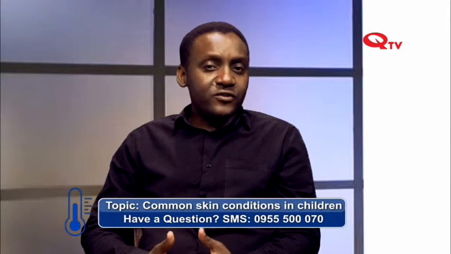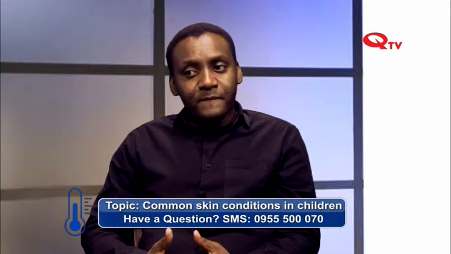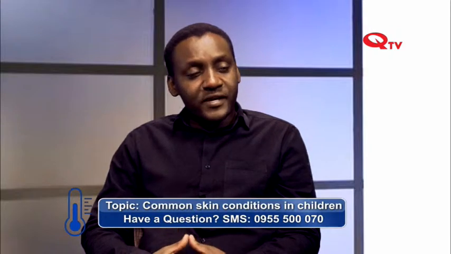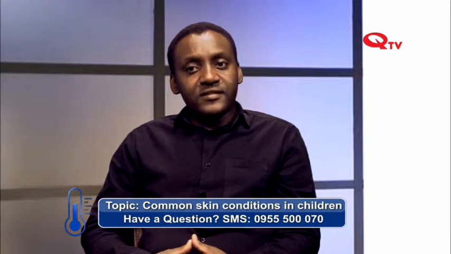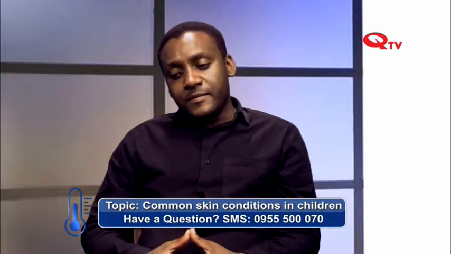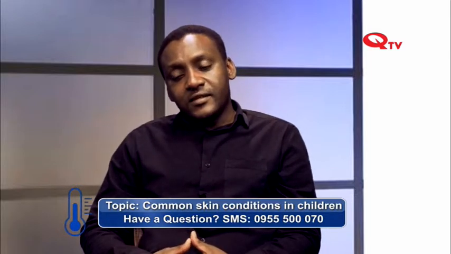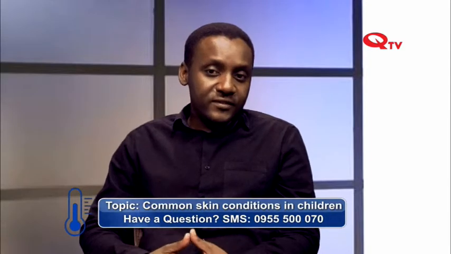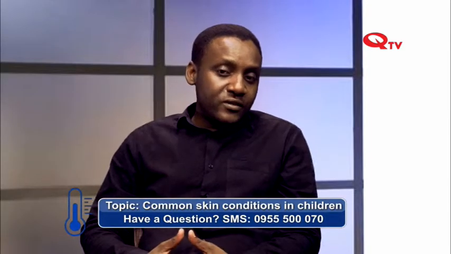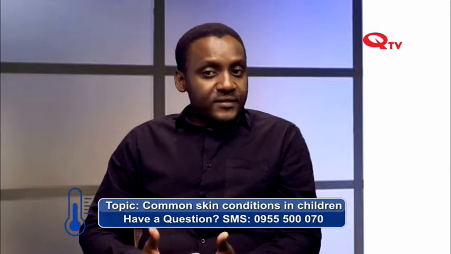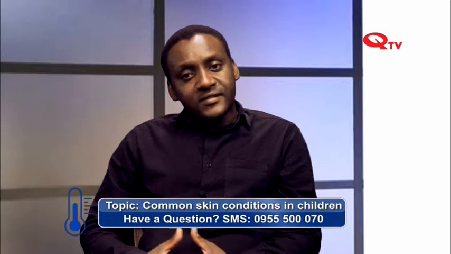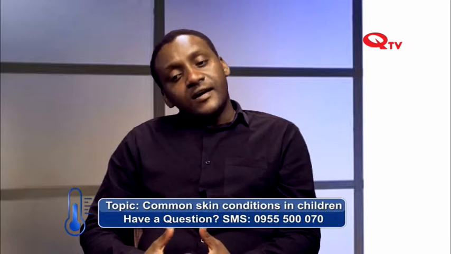The only test we may do is, eczema patients may tend to also have lots of allergies. Because of the impairment of the skin, they tend to be exposed to many allergens, which may also exacerbate or worsen the condition. So we can do certain tests like prick tests, patch tests, or even blood tests to determine if they have allergies that could be making the condition worse.